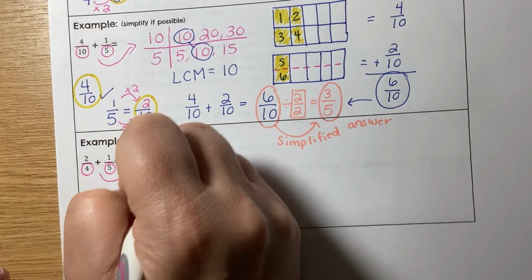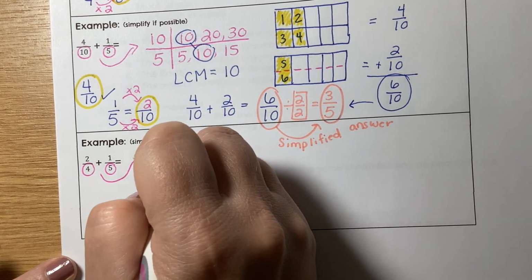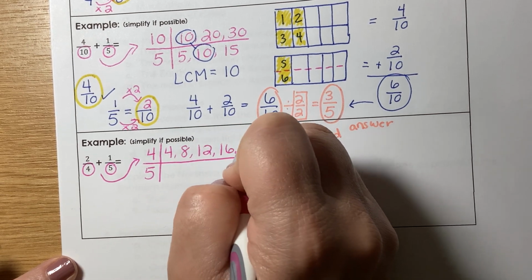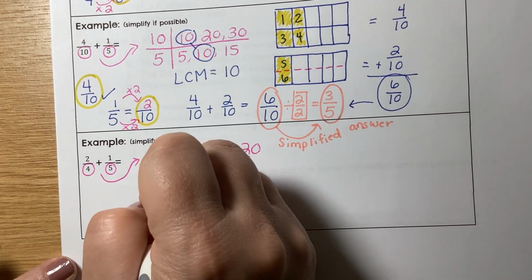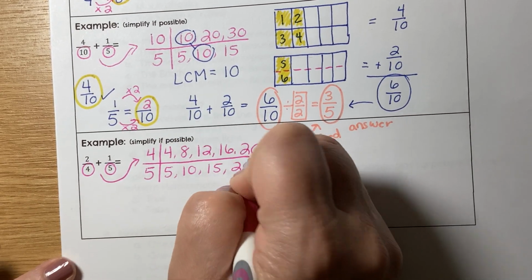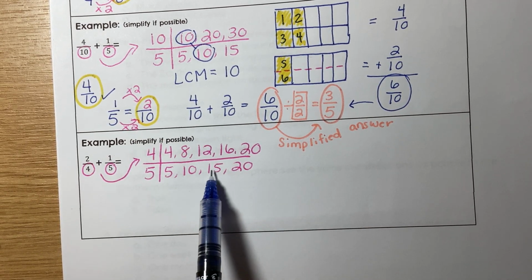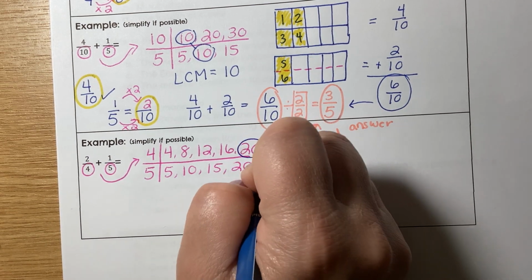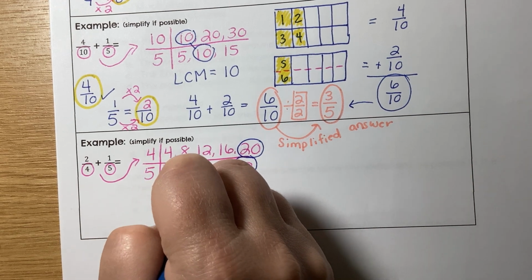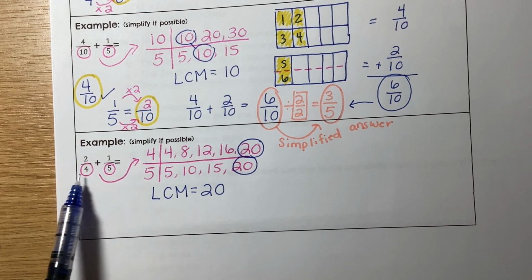So I'm going to create a multiples chart. I'm going to count by 4. So 4, 8, 12, 16, 20. And I'm going to count by 5s. 5, 10, 15, 20. I'm looking for the first number that they have that's the same. So if I go through my chart, it looks like 20 is actually the smallest one. So my least common multiple is 20.